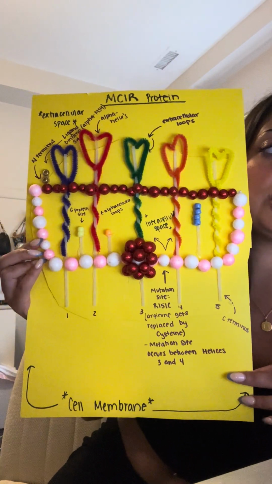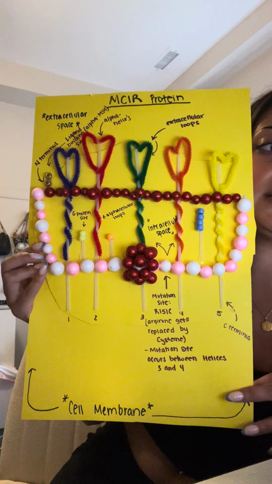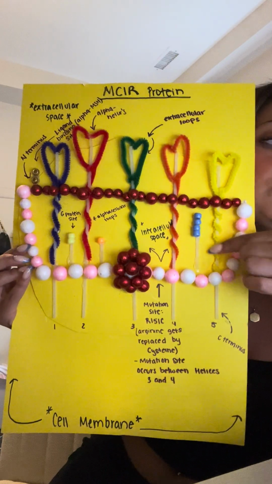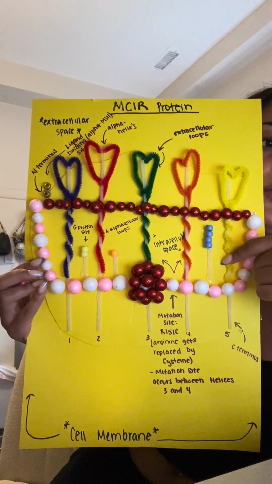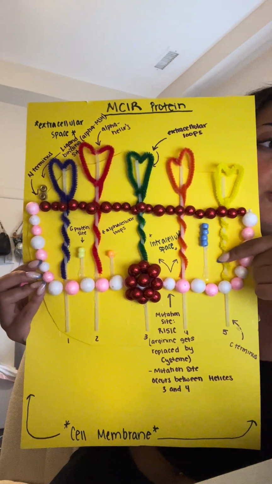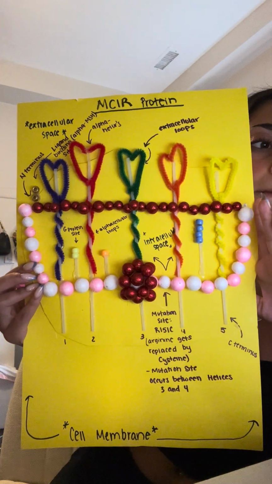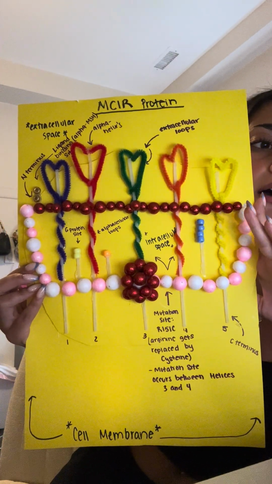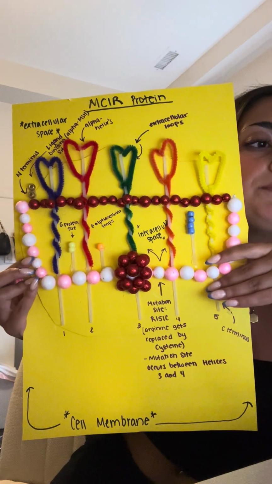So the MC1R protein includes several levels of structure. Its primary structure is a sequence of amino acids in the polypeptide chain. The secondary structure is made up of alpha helixes, which you can see here. The tertiary structure comes from folding of the helixes into a 3D receptor shape across the membrane. However, this specific protein does not have a quaternary structure because it's a single polypeptide chain.